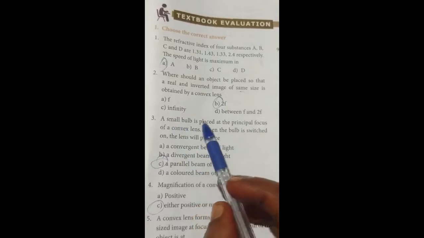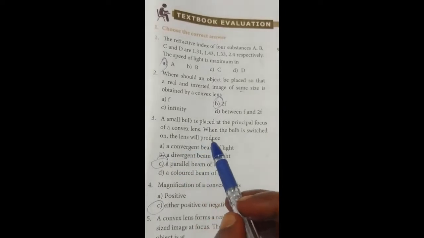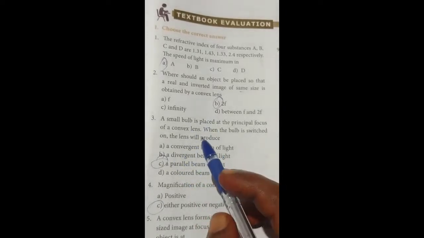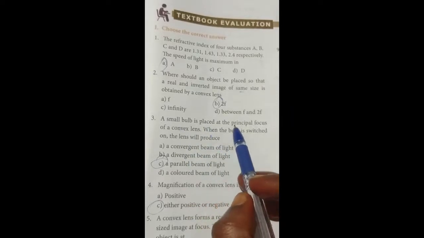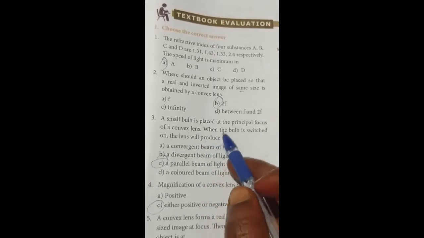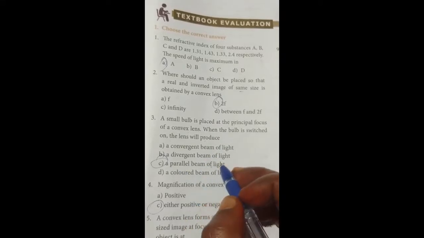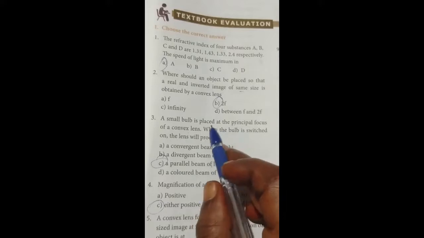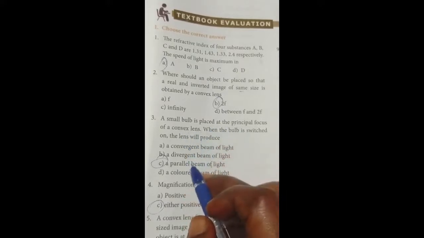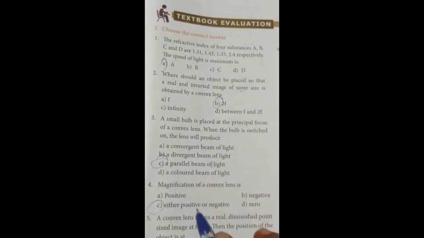Next, third one: a small bulb is placed at the principal focus of a convex lens. When the bulb is switched on, the lens will produce dash type of image. What type of image is produced? A parallel beam of light is produced. When the bulb is placed at the principal focus of the convex lens, a parallel beam of light comes from the lens. So the answer is C.